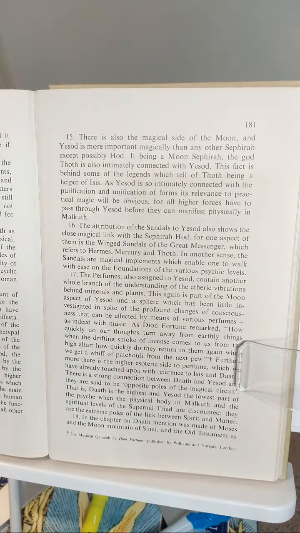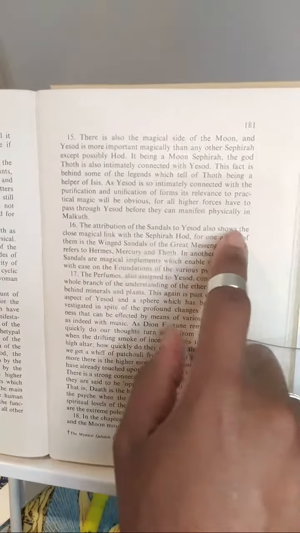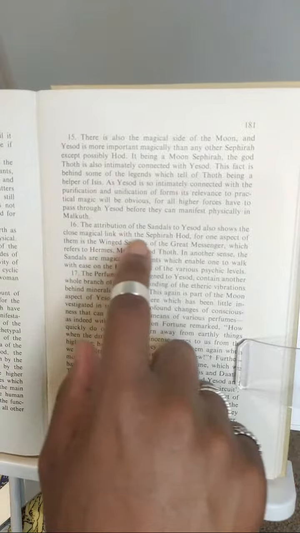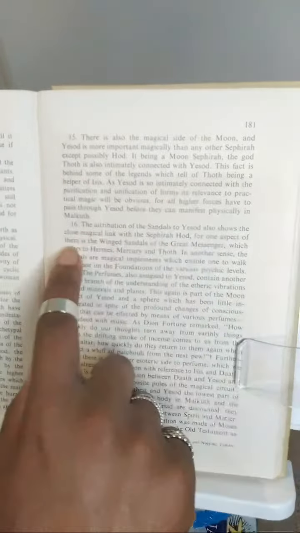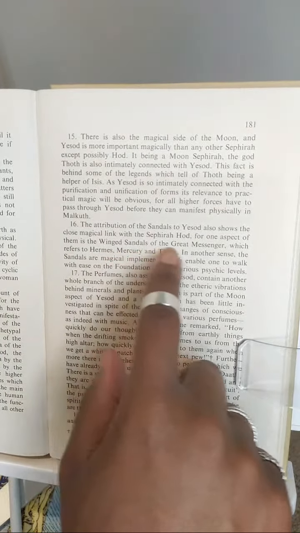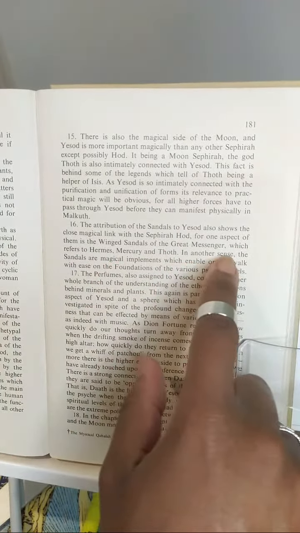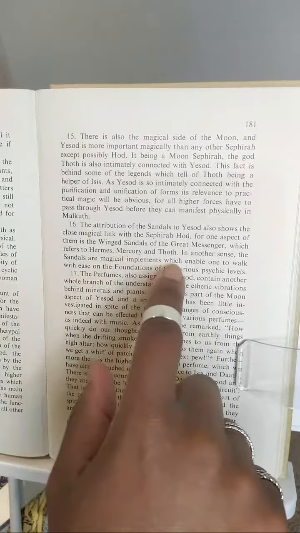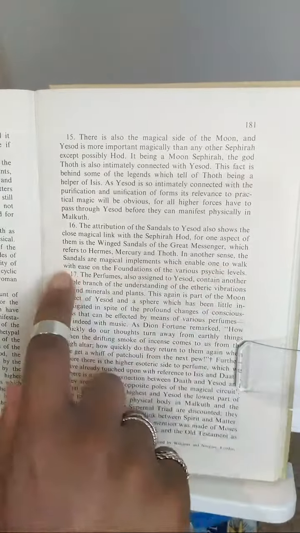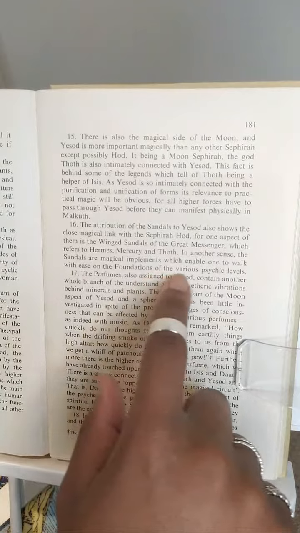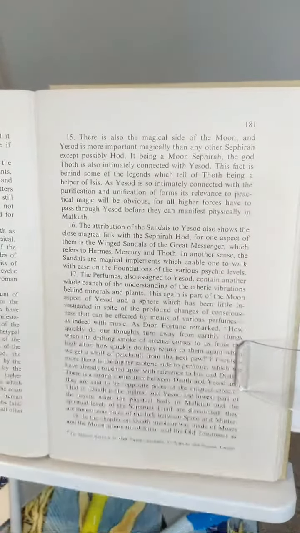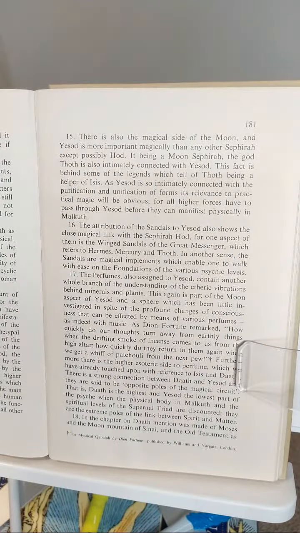So the reason that the sandals are a symbol of Yesod is because we talk about Hermes, right? He says the attribution of the sandals to Yesod also shows the close magical link with the Sephirah Hod. For one aspect of them is the winged sandals of the great messenger, which refers to Hermes, Mercury, and Thoth. In another sense, the sandals are magical implements which enable one to walk with ease on the foundations of the various psychic levels. And didn't we talk last time about the winged sandals?